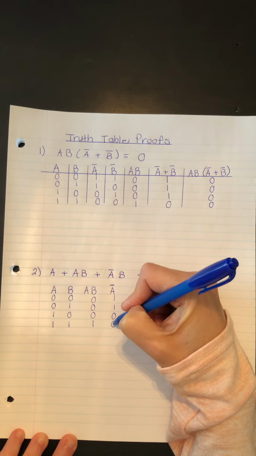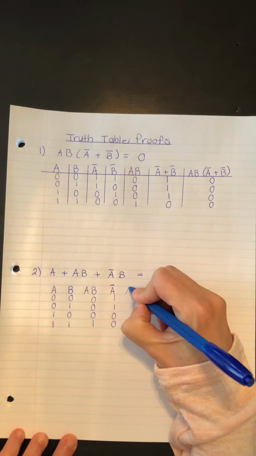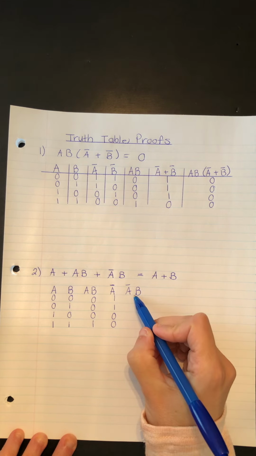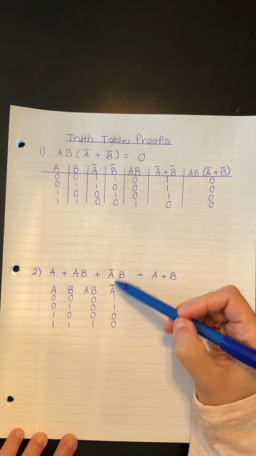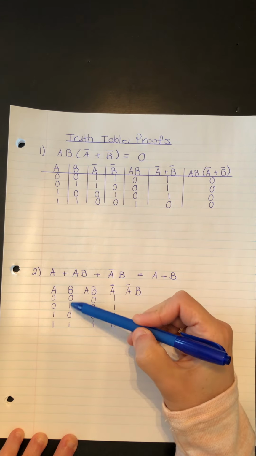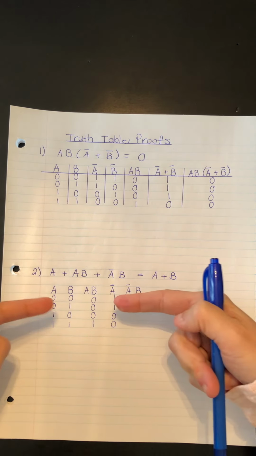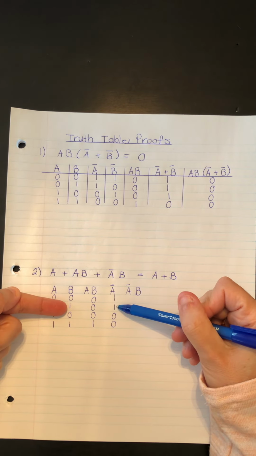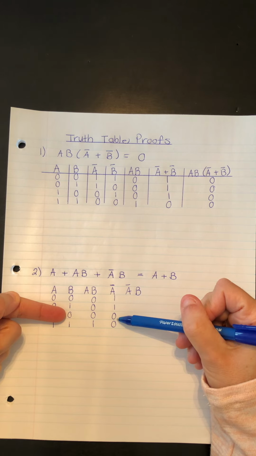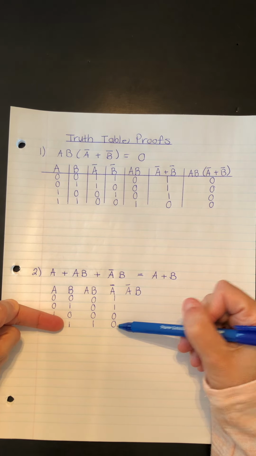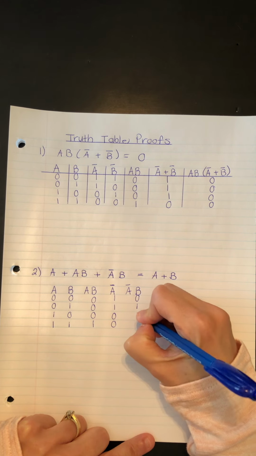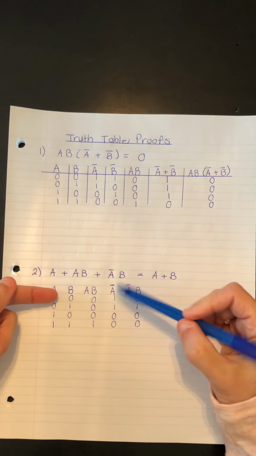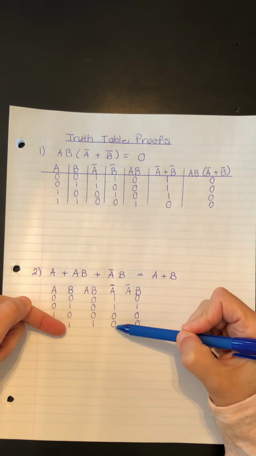Now that I have A inverted, I can make a column for A naught times B. So when establishing this column, I have to make sure I look at column A naught and column B. Those are the numbers I'm multiplying together, right? So 0 times 1, 1 times 1, 0 times 0, and 1 times 0. And that gives me 0, 1, 0, 0, like that.